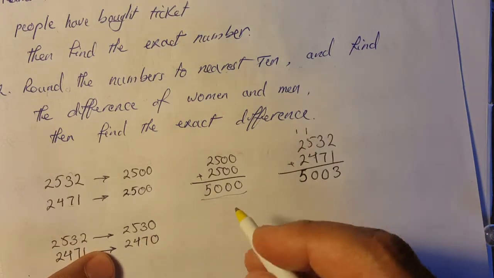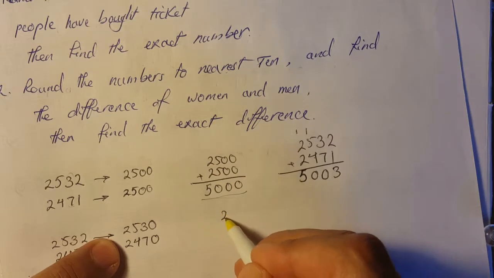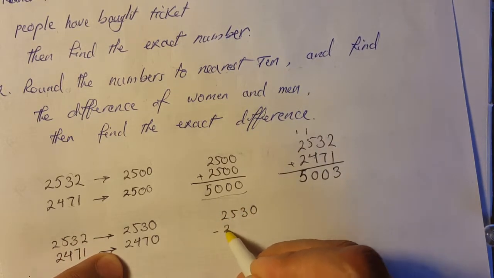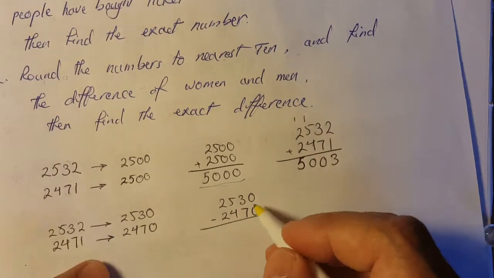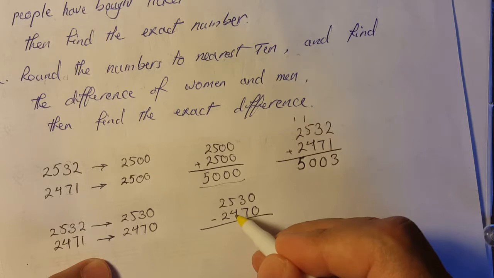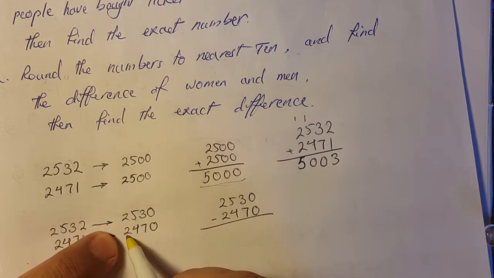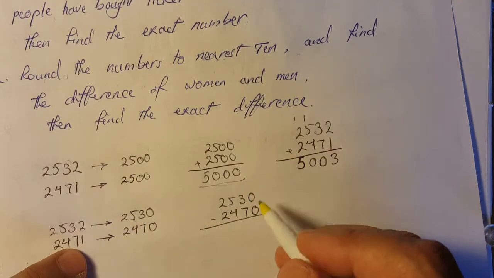And then find the difference of women and men. Okay, finding the difference is the keyword for subtracting. So 2,530 minus 2,470, and obviously we put the bigger number on the top. The group of 1,000 are the same. We look at the next group, which is the group of hundreds. 5 is more, so this number is bigger.